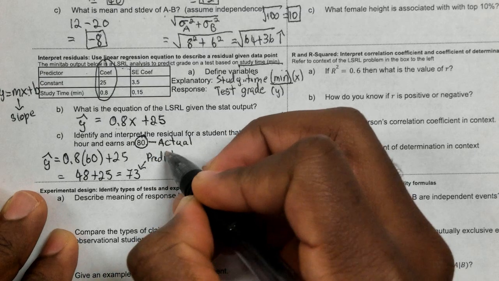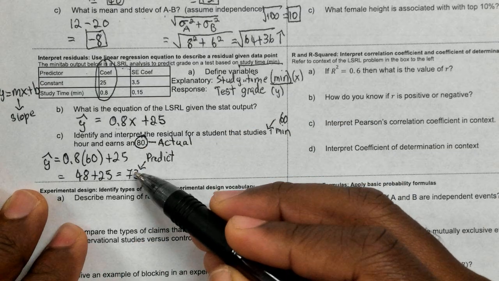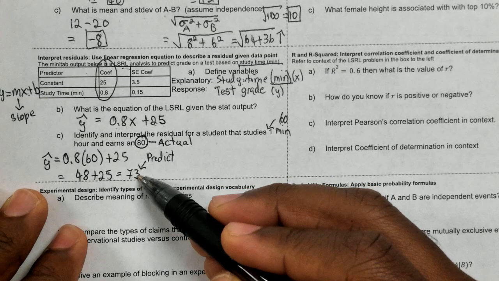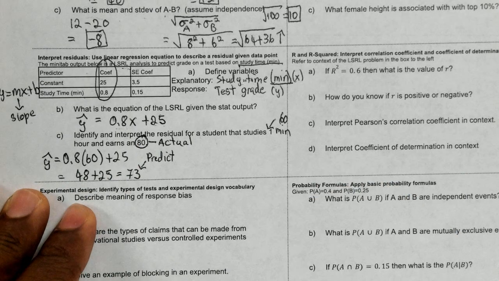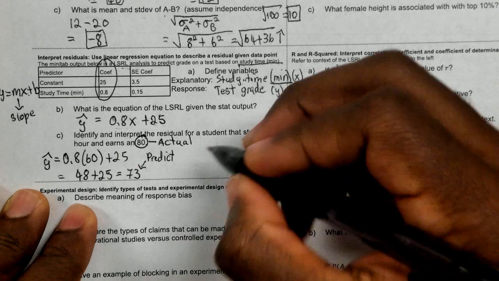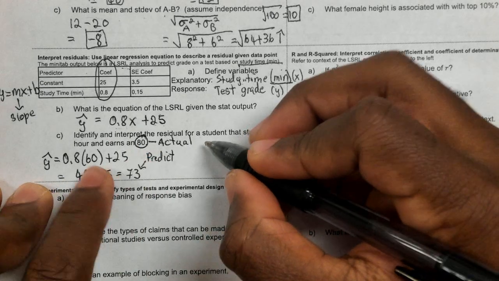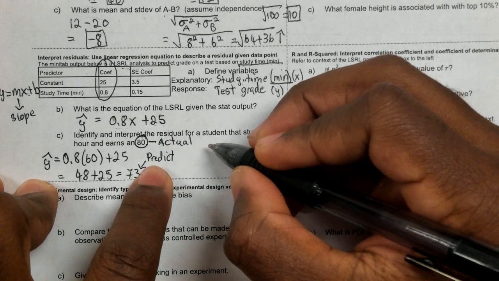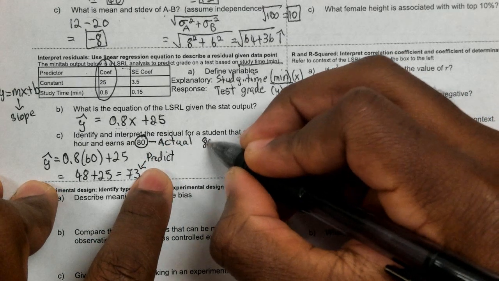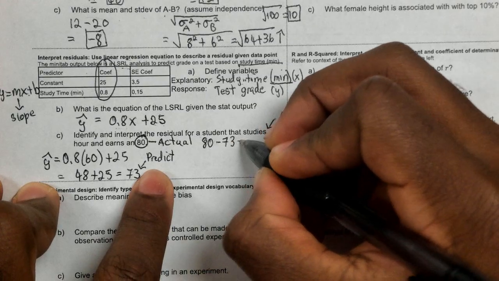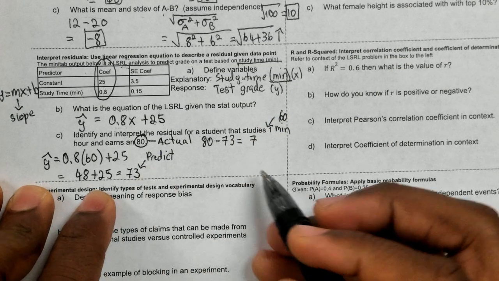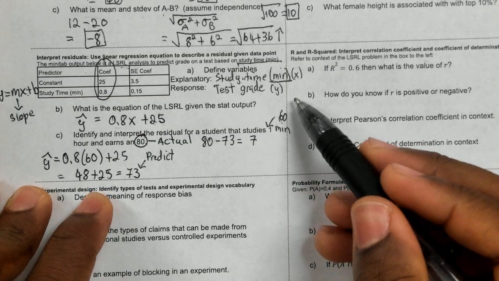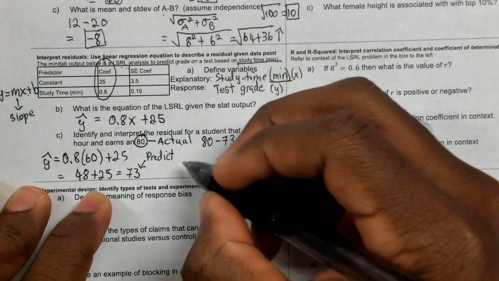So based on their prediction and based on what they actually get, we actually under-predicted because we predicted a lower score than what they actually get. So how much did we under-predict by? Well, to figure out how much you under-predicted by, you do your actual score minus your predicted score. So I would do 80 minus 73, which is 7. So that means I under-predicted by 7 points or percent. They didn't tell us what units. So this is what we're going to say, okay?